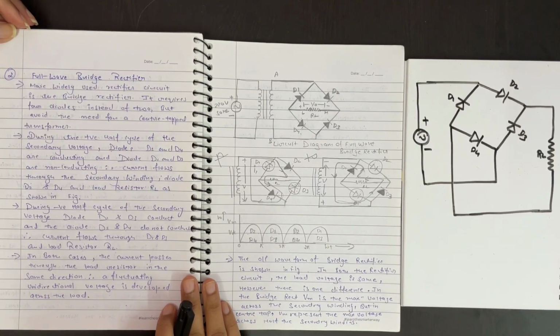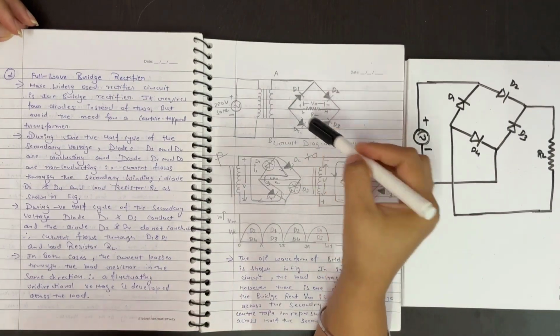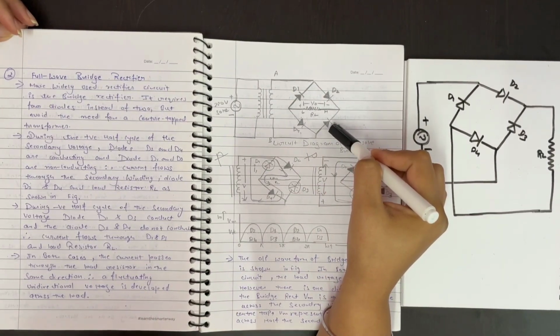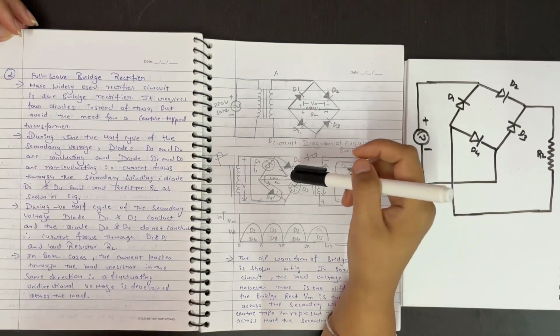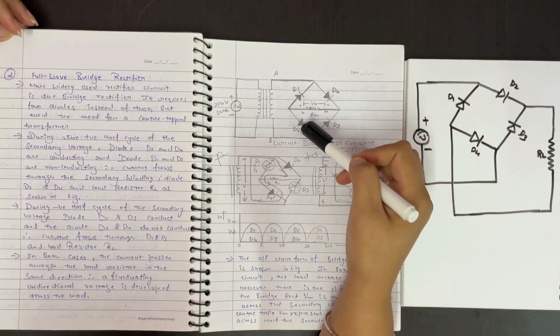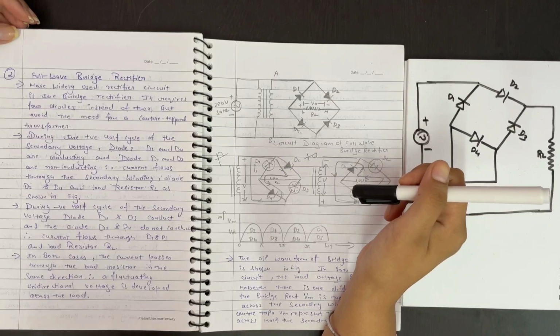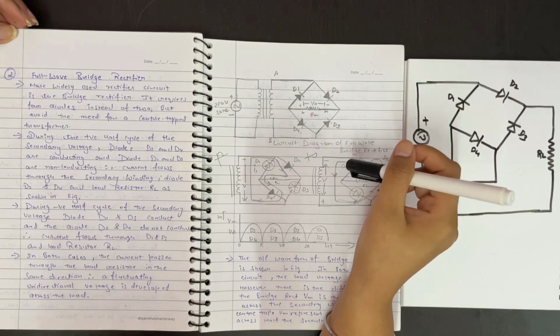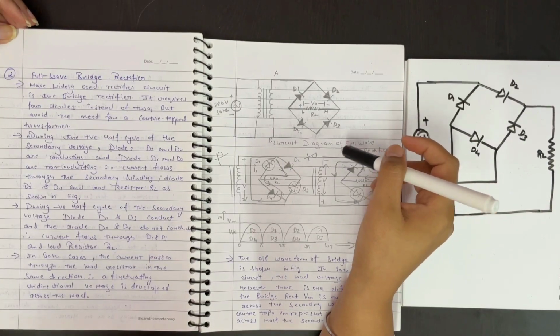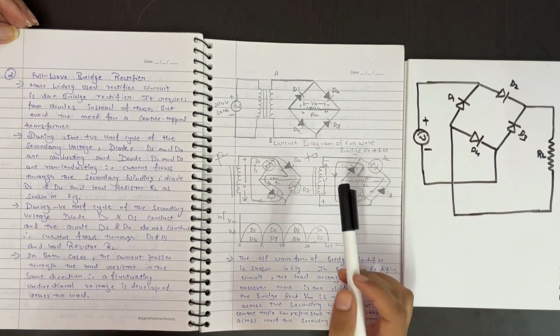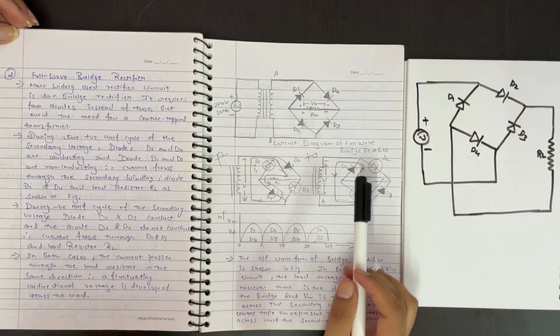The 4 diodes are connected in a way that only 2 diodes, D1 and D3, conduct electric current during the positive half cycle, while D2 and D4 conduct electric current during the negative half cycle. And the cycle will continue as long as the current keeps flowing. So let's see what happens in this.